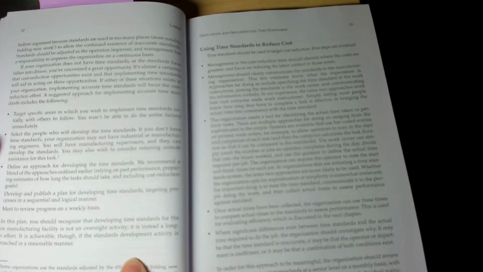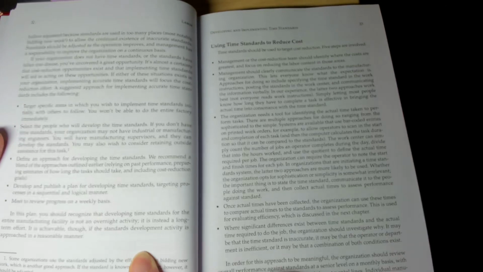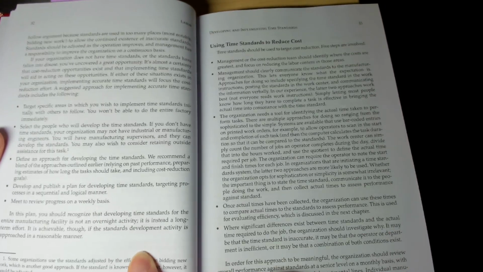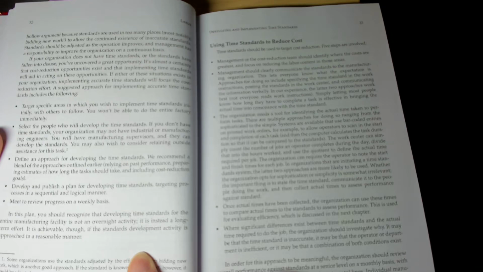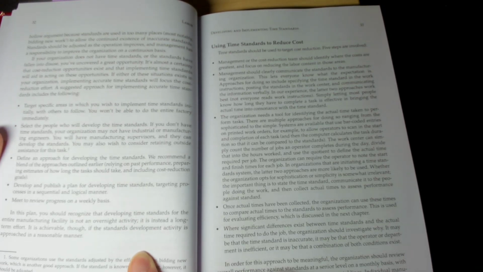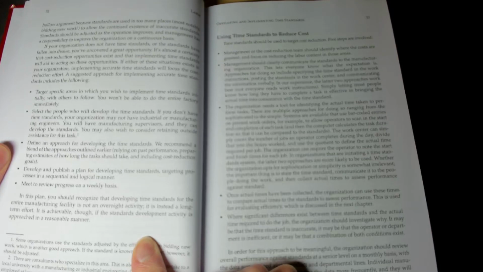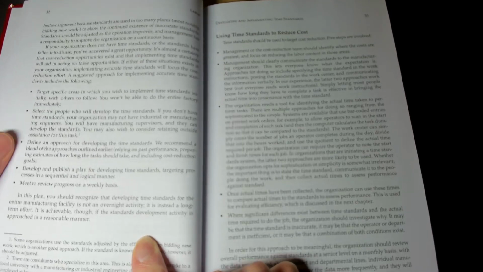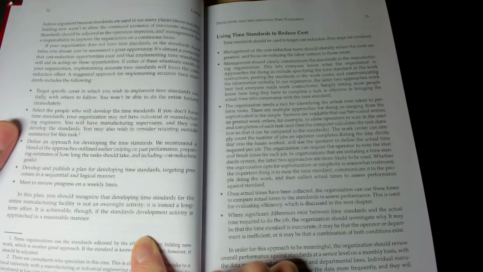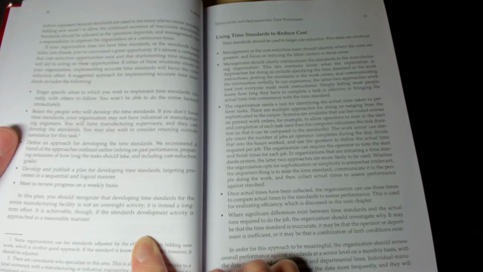A suggested approach for implementing accurate time standards includes the following. Target specific areas in which you wish to implement time standards initially, with others to follow. You won't be able to do the entire factory immediately. Select the people who will develop the time standards. If you don't have time standards, your organization may not have industrial or manufacturing engineers. You will have manufacturing supervisors, and they can develop the standards. You may also wish to consider retaining outside assistance for this task.